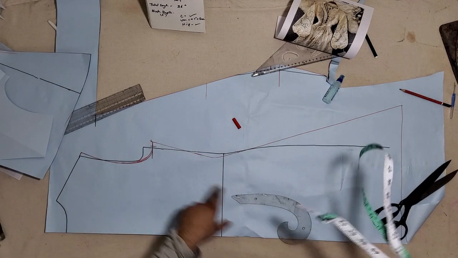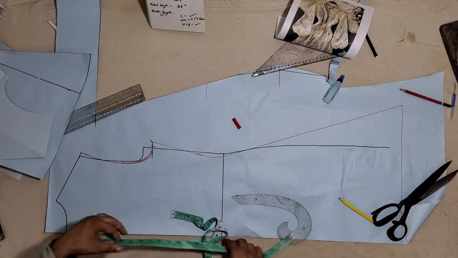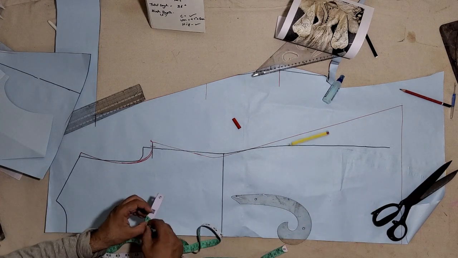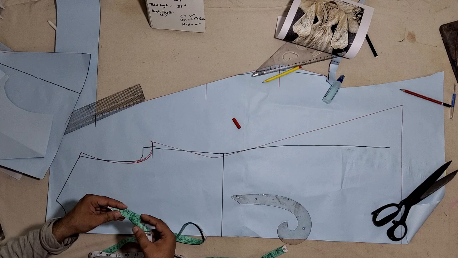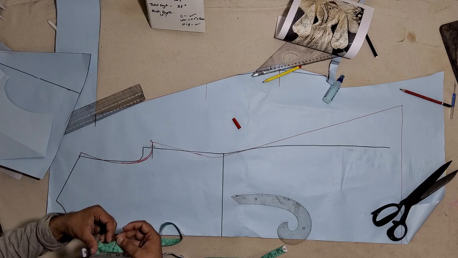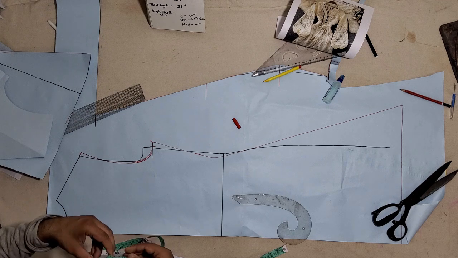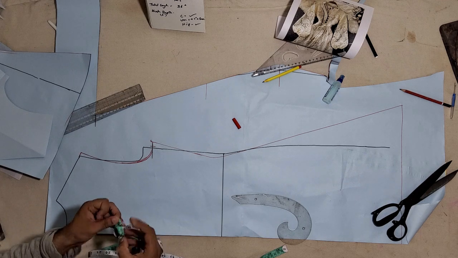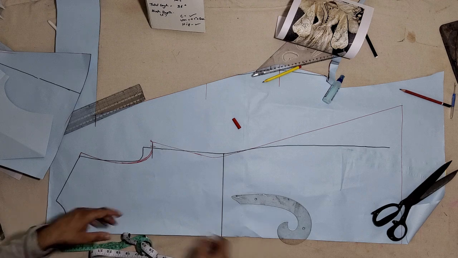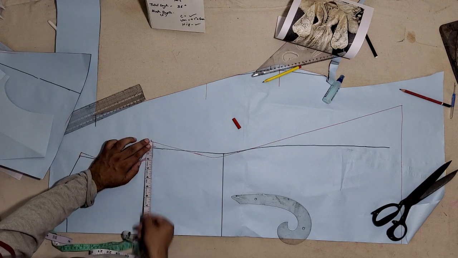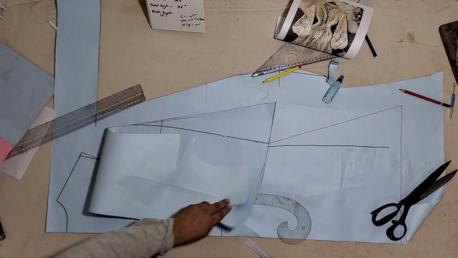Okay, I think chest is coming a little broader, wider. We'll just recheck it. Ten inches.